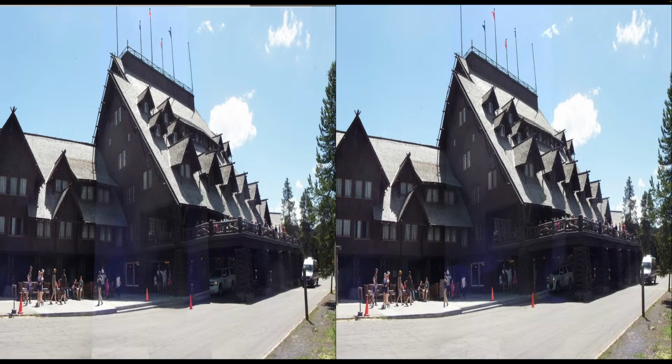Did you try and use Photoshop stitching, or did you manually put it together? I took 3 pictures and put them all together in Photoshop. Okay, using the automatic stitching? No, I did it manually. Okay. And you can see some problem with the trees over there down by that truck. There's something wrong with that truck. But anyway, there's Yellowstone Lodge.